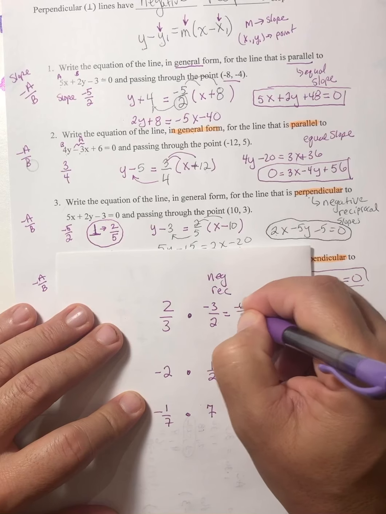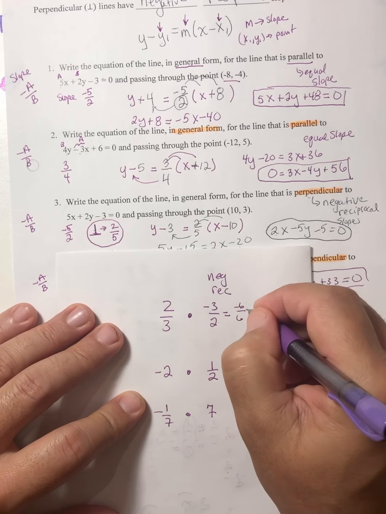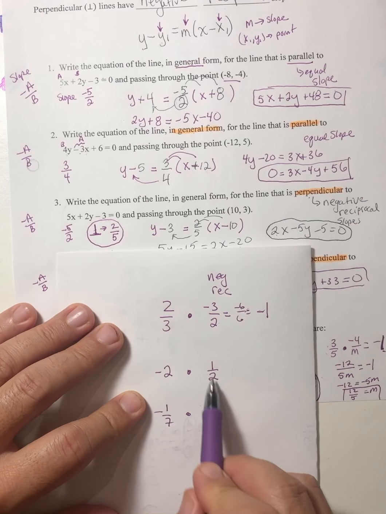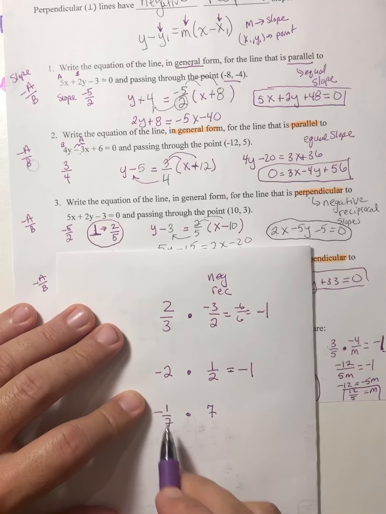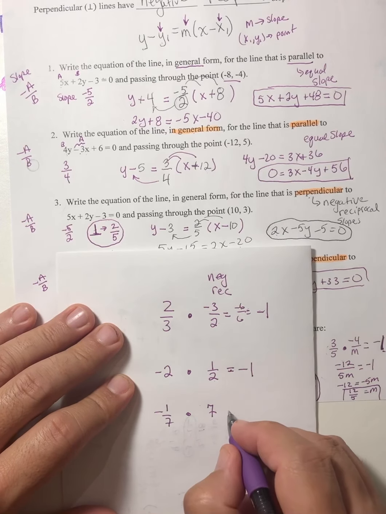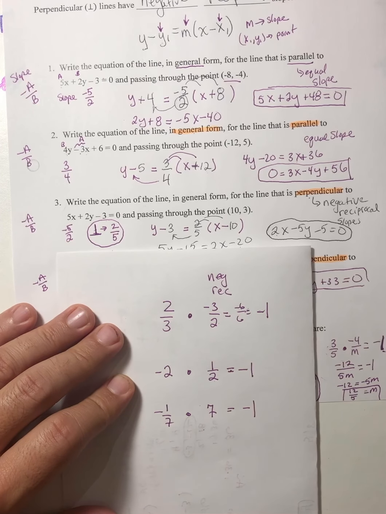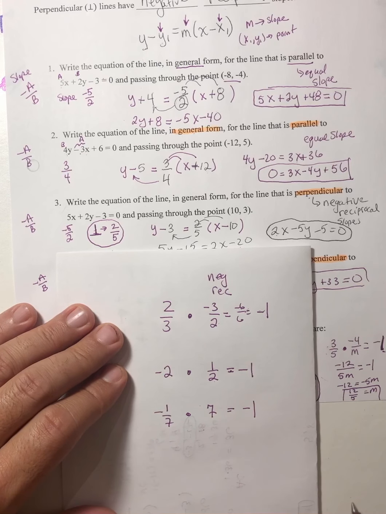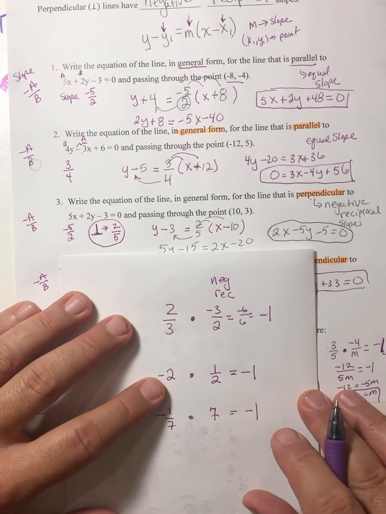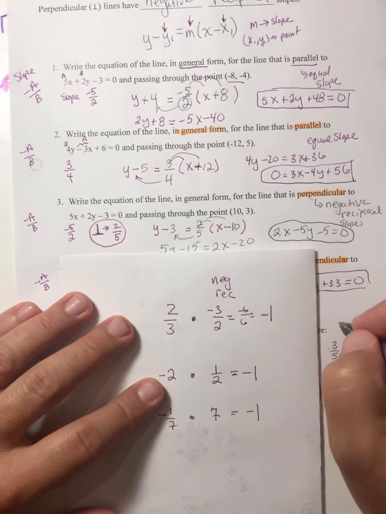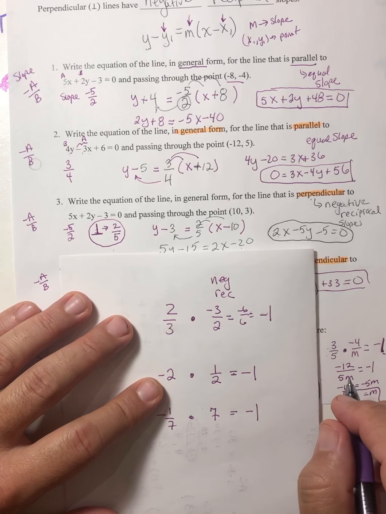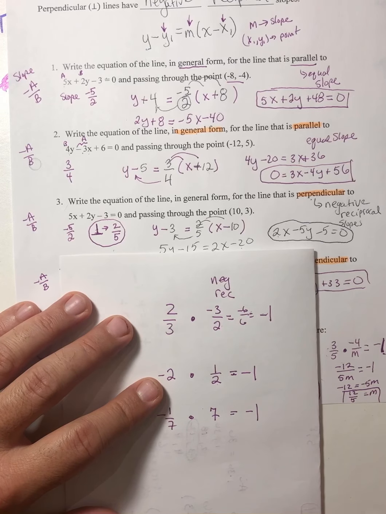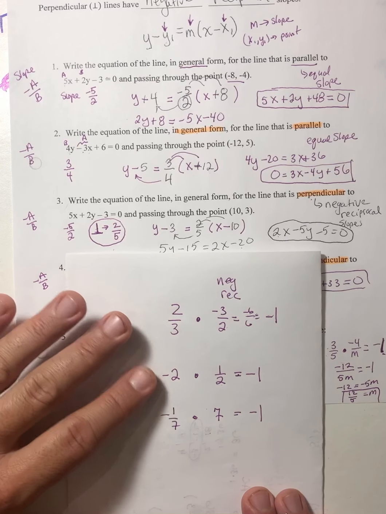So you can have negative 6 over 6, negative 1. Negative 2 times 1/2. That's right, negative 1. Negative 1 over 7 times 7. That's right, negative 1. So when you multiply a slope, I'm going to use m for slope, and its negative reciprocal, it should equal negative 1.